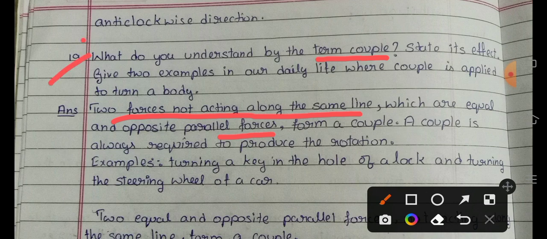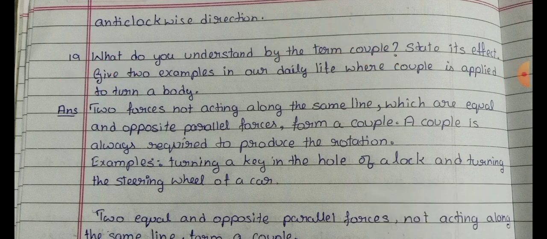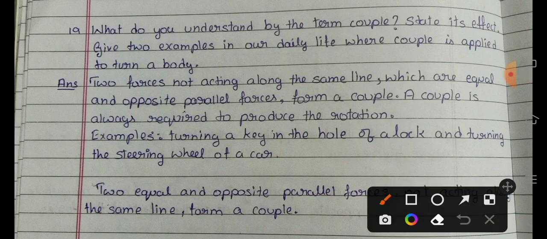So here will be two forces, which are equal and opposite parallel forces. The two forces are equal and opposite, and these are parallel. Okay, and it forms the couple. And one more definition here: two equal and opposite parallel forces not acting along the same line form a couple also.